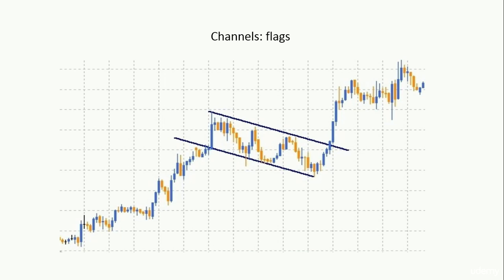Flags are very common price action patterns which you can see in every chart every day. In this chart, for example, the down channel here is actually a flag, and precisely it is a bull flag. A flag actually is a small trending channel in the opposite direction to the main trend. So it is considered a pullback from the main trend.